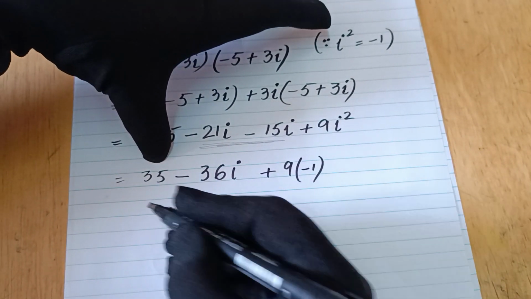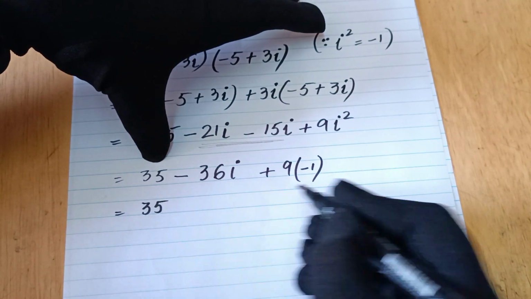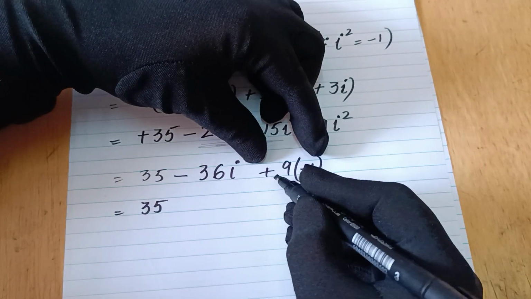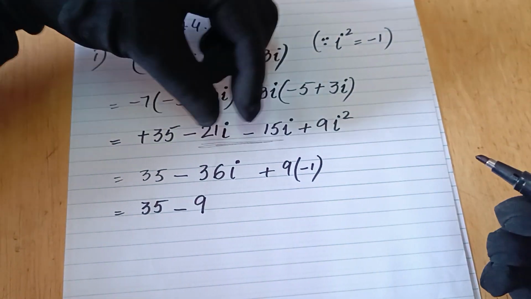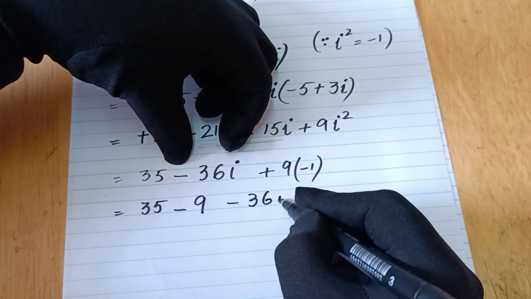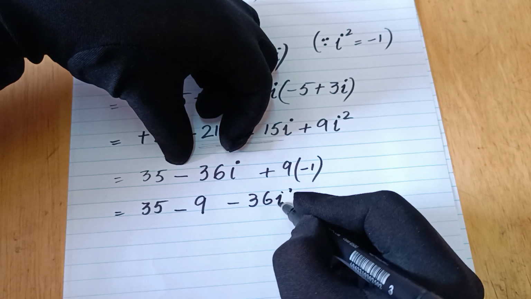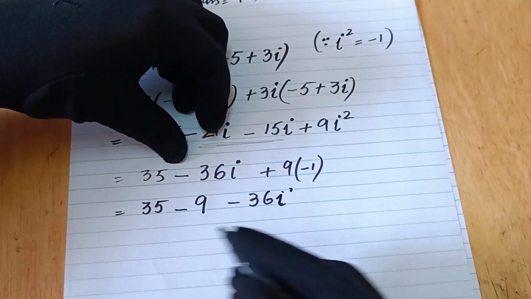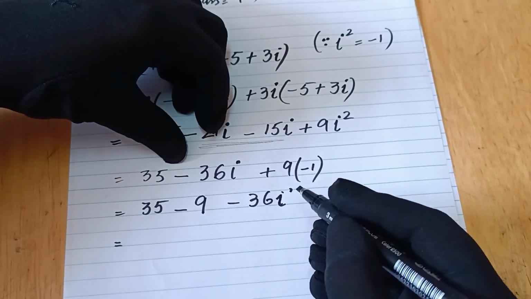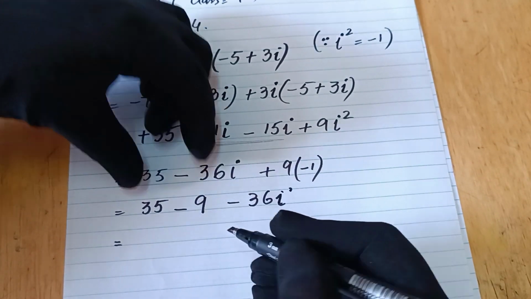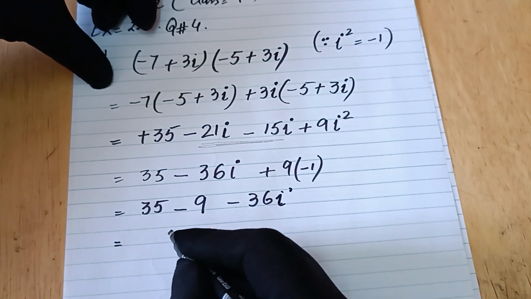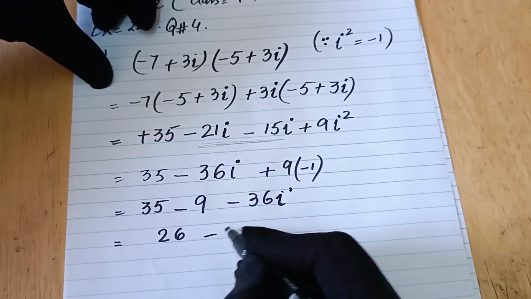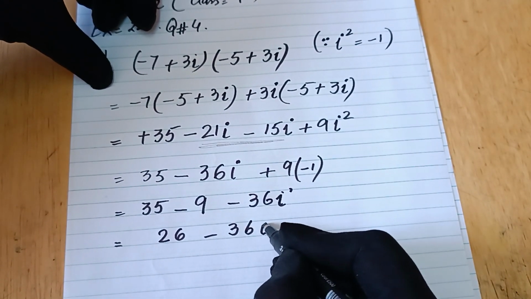Now this is a constant term, this has iota, and this plus minus 9 will also be constant, -9. -36 iota you can keep here. After that, these two will be solved together. 35 minus 9 will be equal to 26, minus 36 iota.